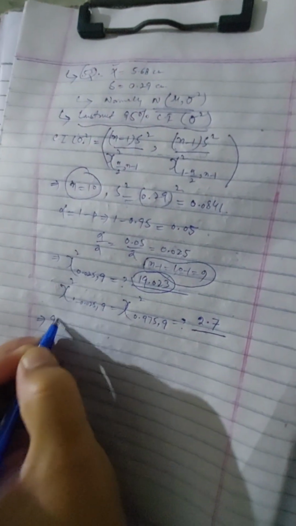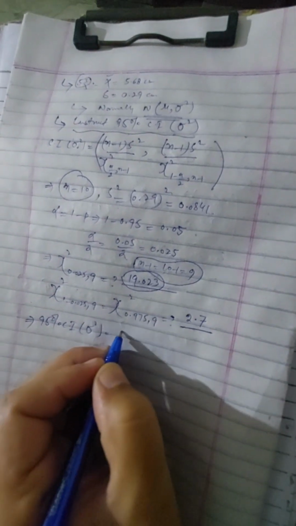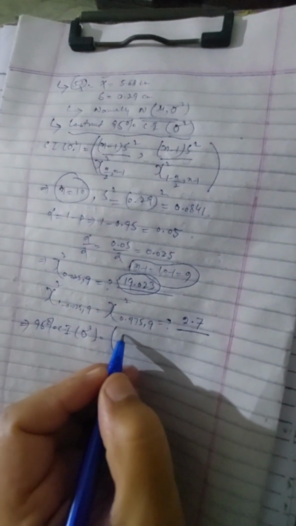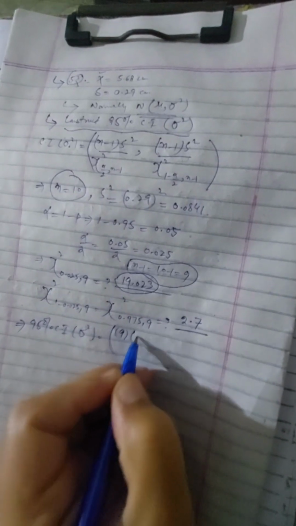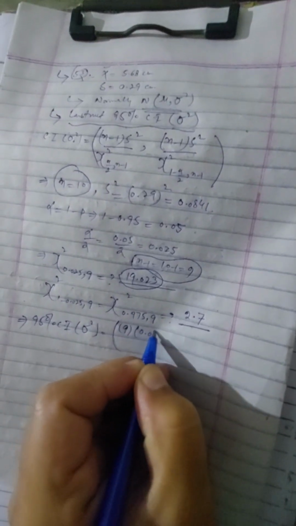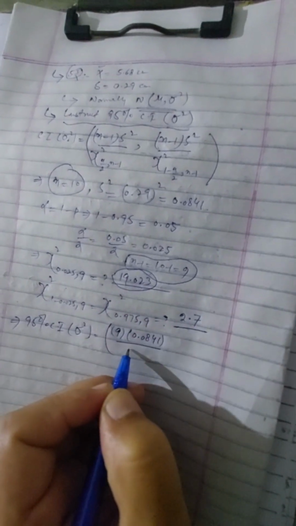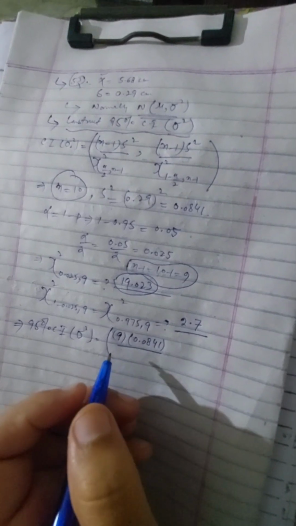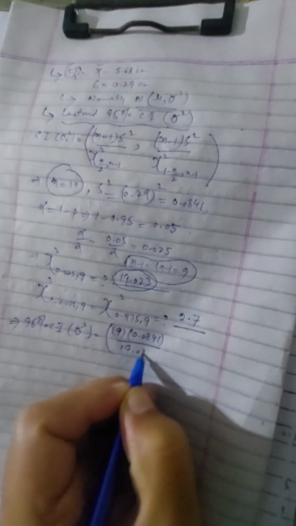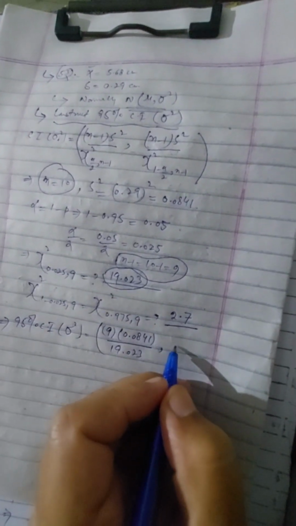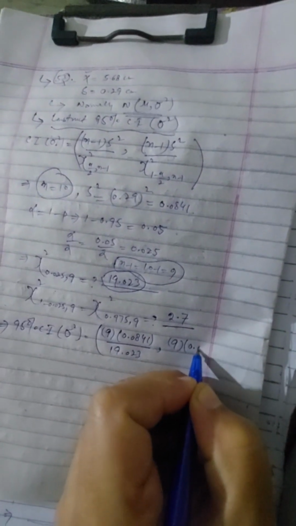The 95% confidence interval for the population variance is equal to n minus 1, which is 9 (10 minus 1), times s square, which is 0.0841, divided by the chi-square value for 0.025 and 9, which is 19.023, separated by a comma, and 9 multiplied by the numerator remains the same.